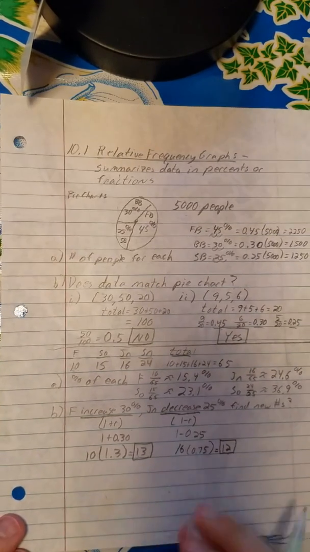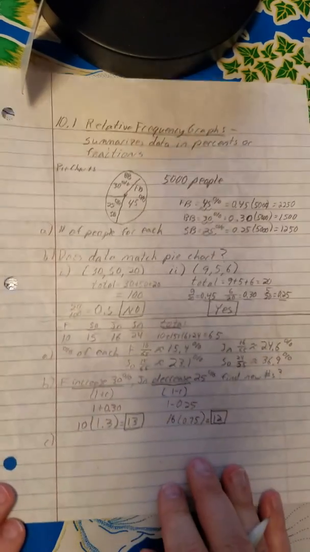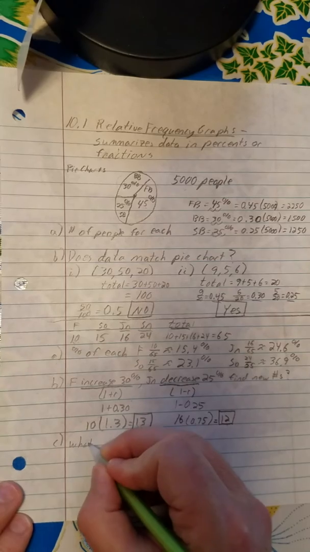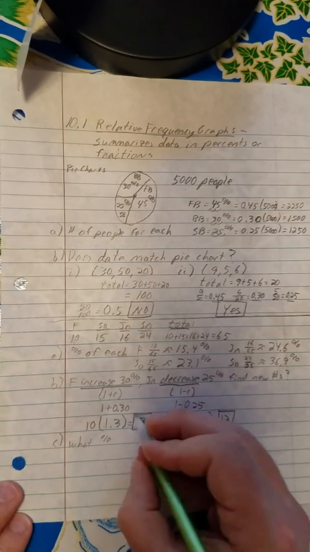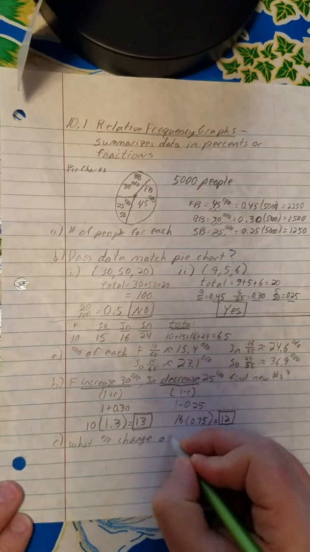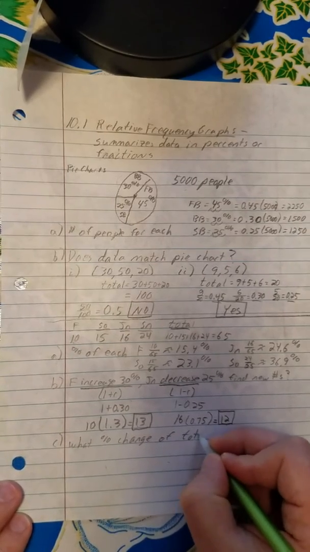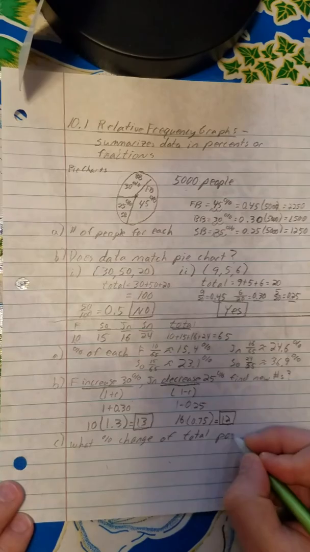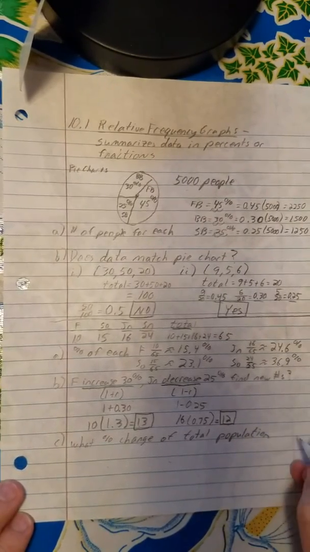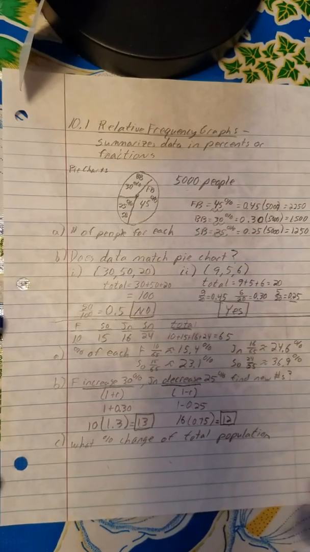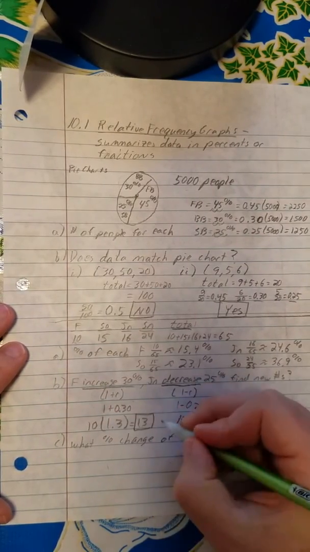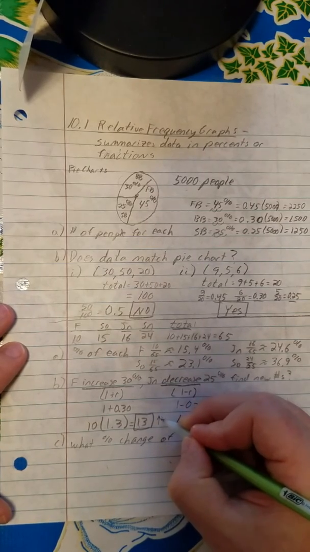Letter C, last question. What's the percentage change of the total population? Well, if we look at the previous problem, freshmen went from 10 to 13, so they went up by 3.